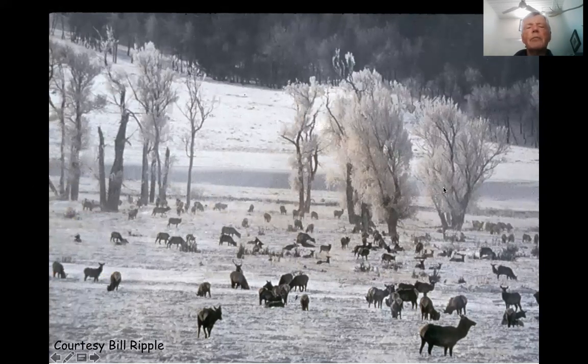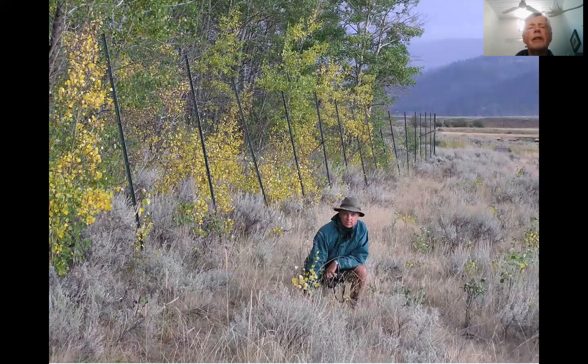This is wintertime. And what you see in this picture is a bunch of old senescent trees, just a few. Every tree that's in this system is probably 80 to 100 years old. Young trees absent. The reason the young trees are absent is because the elk have eaten them all.